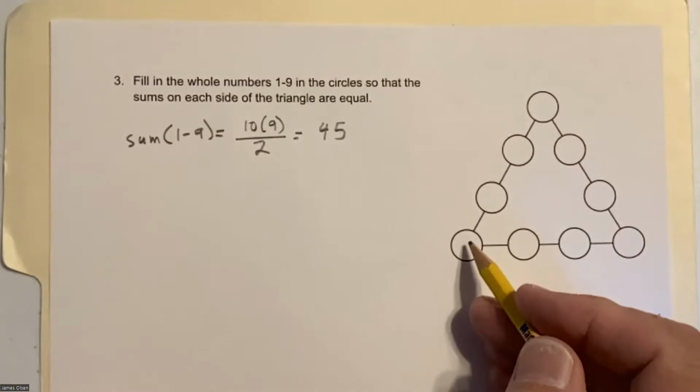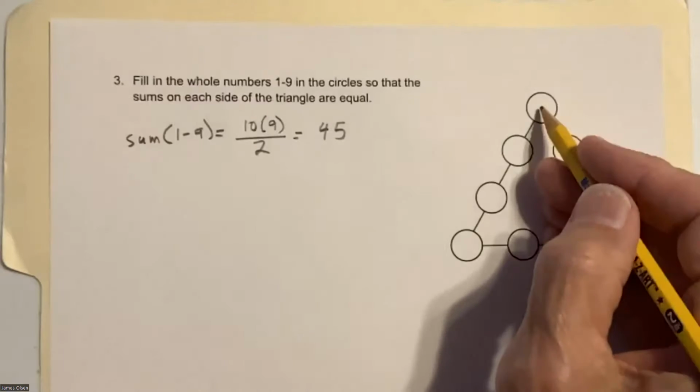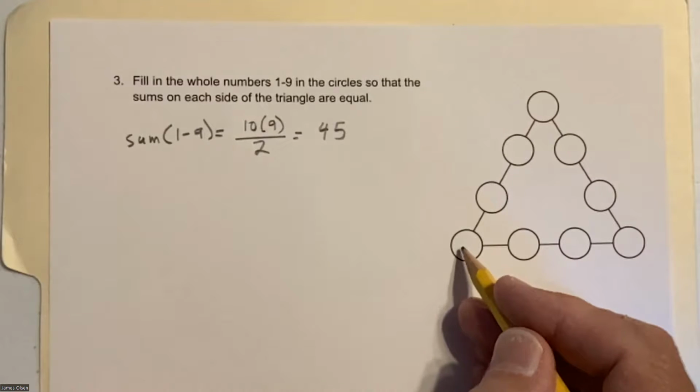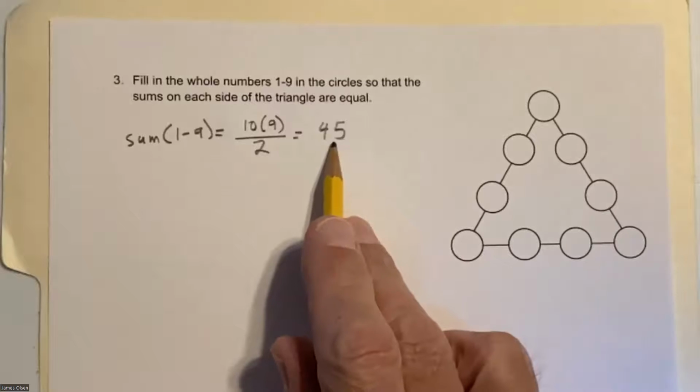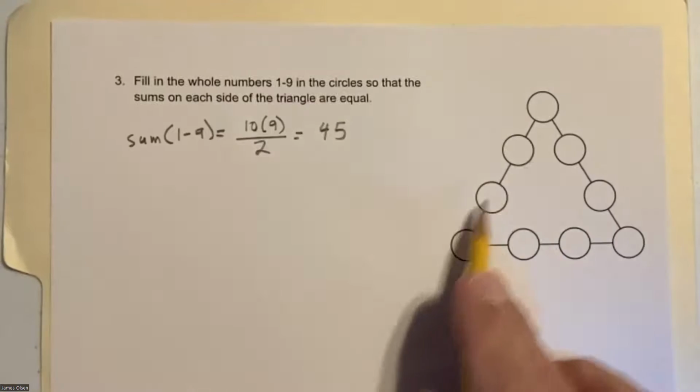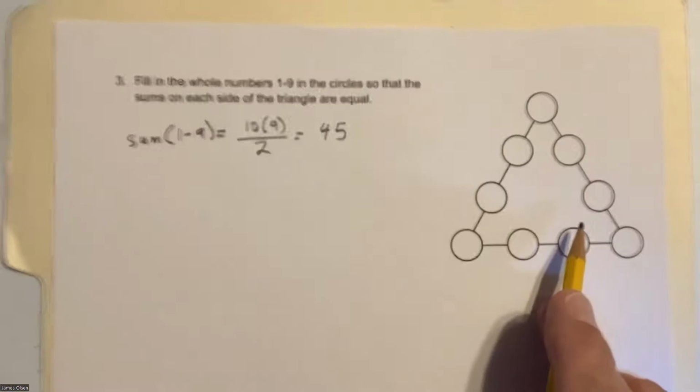But this time I have 3 key positions. This is going to be used twice, this will be used twice, and this will be used twice. The good news is this is divisible by 3, which is good because I have 3 lines here.